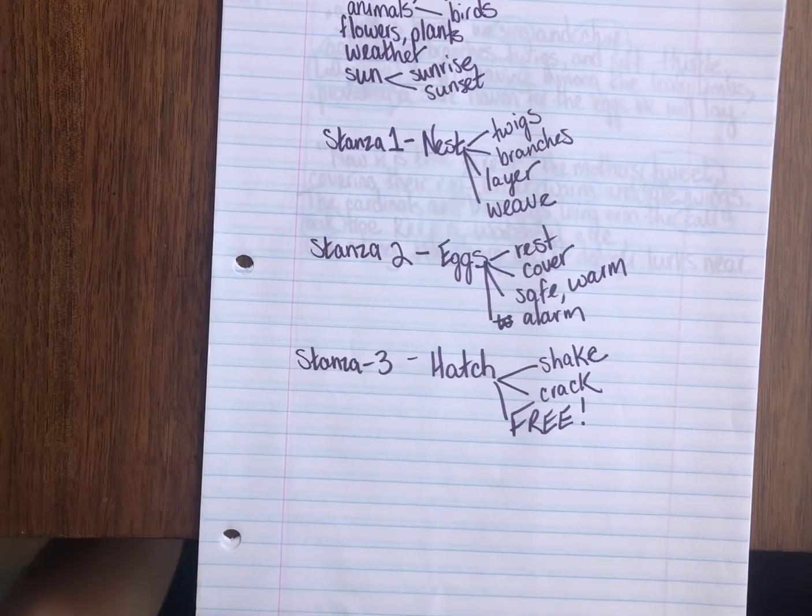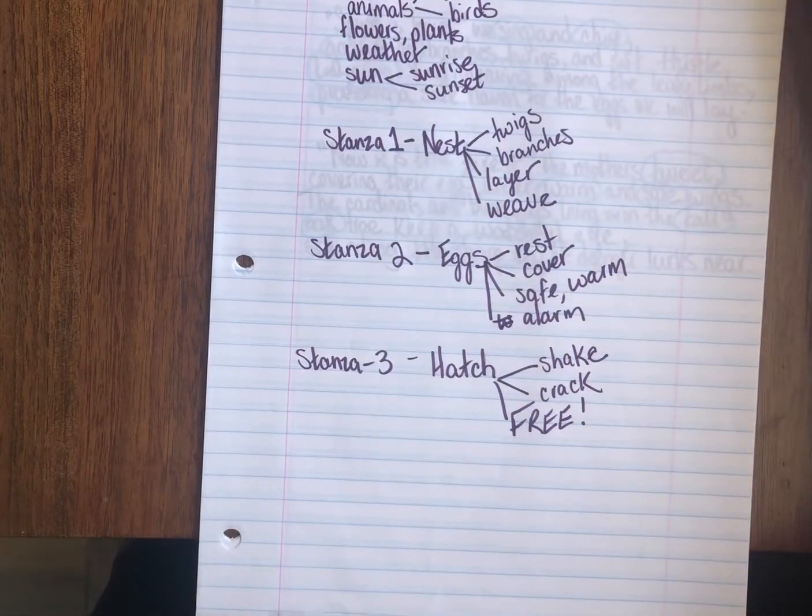Hi everyone. Today our objective or goal is to combine the use of vivid verbs and sensory details to write stanza 3, which builds upon stanzas 1 and 2. Remember, when we're writing our poems, we have to think about how these stanzas build upon each other. So our final stanza must build upon what has happened in the first two stanzas.